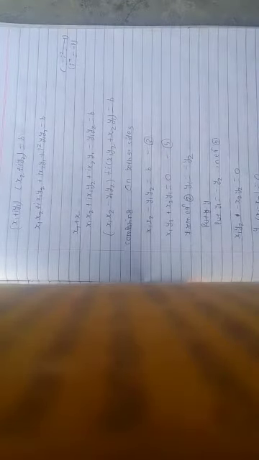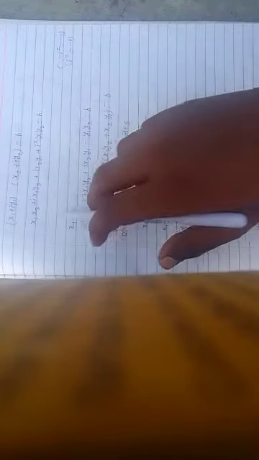By multiplication we get this, that is x1 into x2 plus i into x1 y2 plus i into x2 y1 plus i square into y1 into y2 is equal to b.